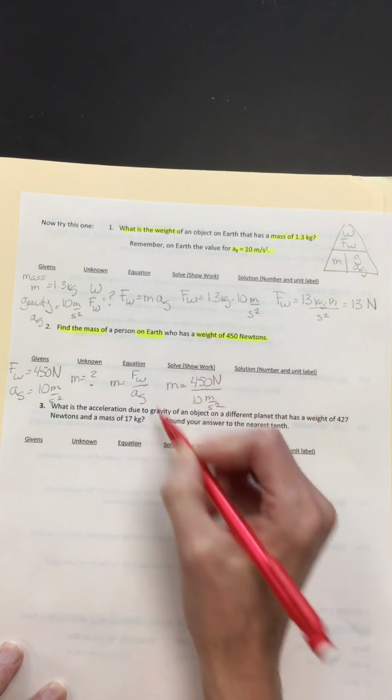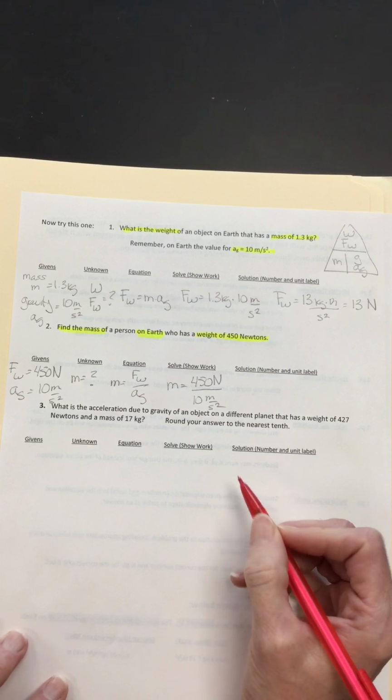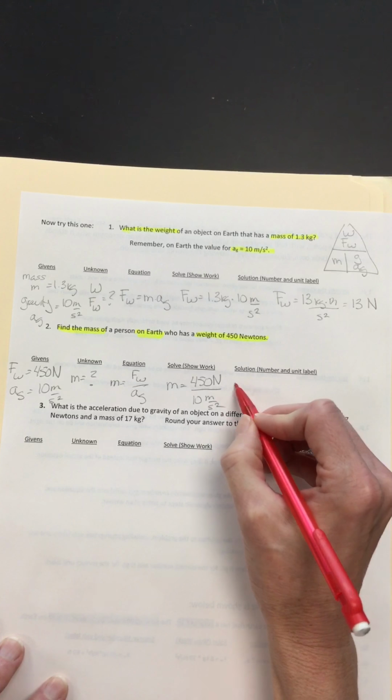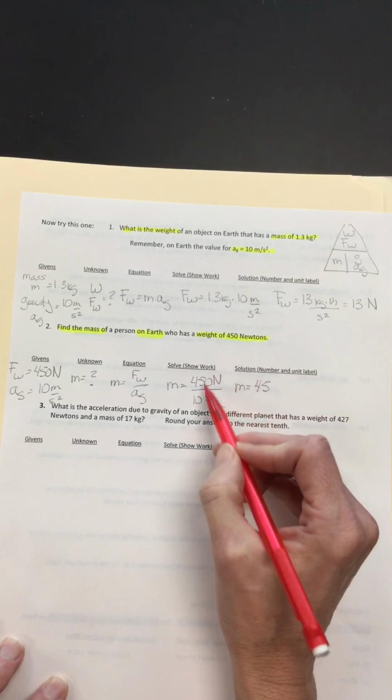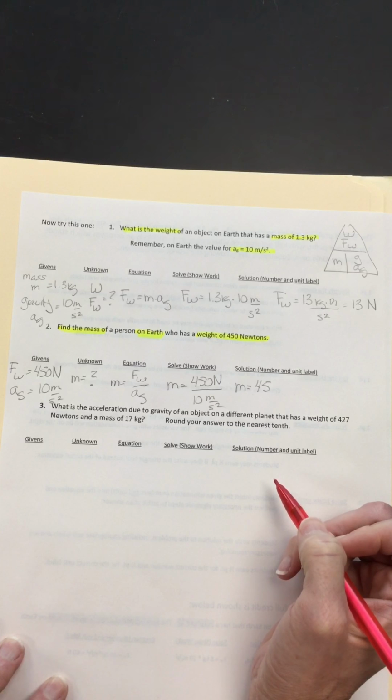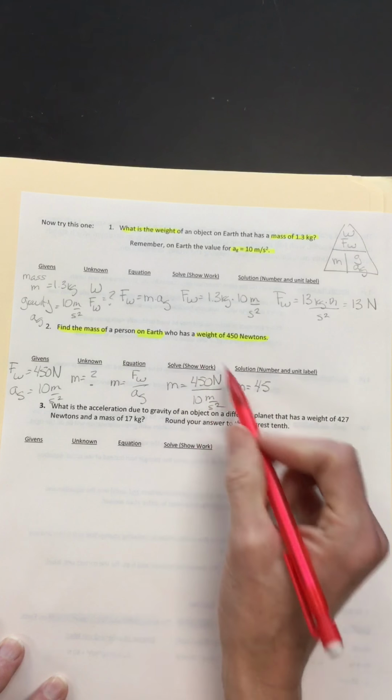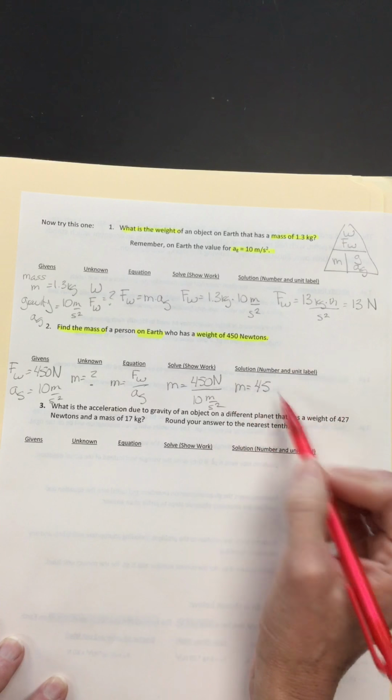Now the number part here is easy to resolve. 450 divided by 10 is going to be 45. The unit part, we've got a newton and we've got meters per second squared, and we can't leave that unit like that mixed. It's not simplified in the solution.